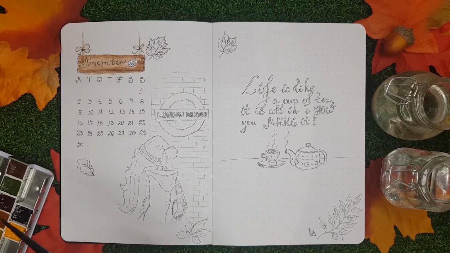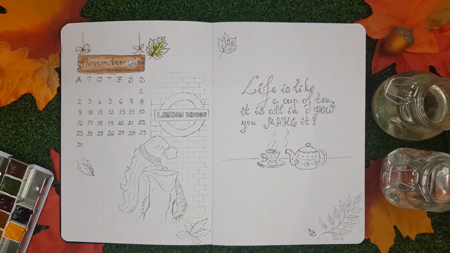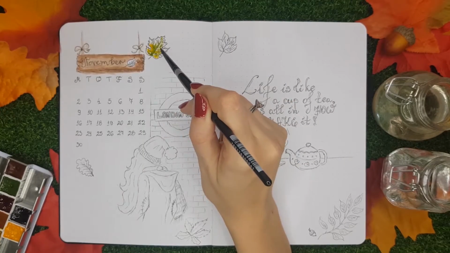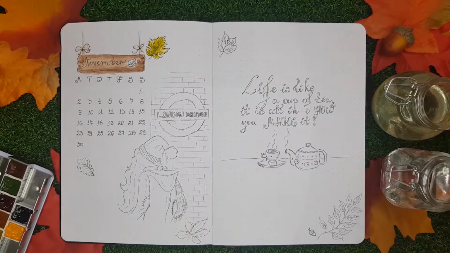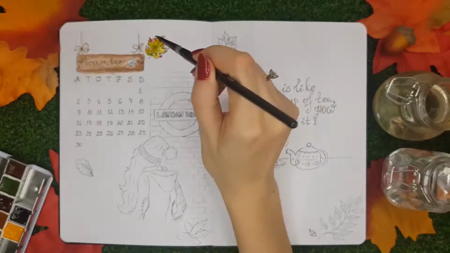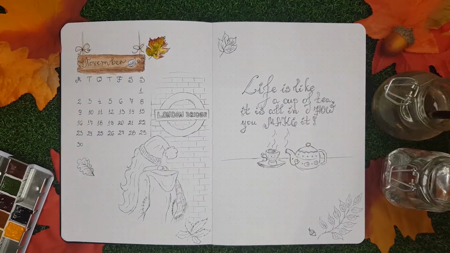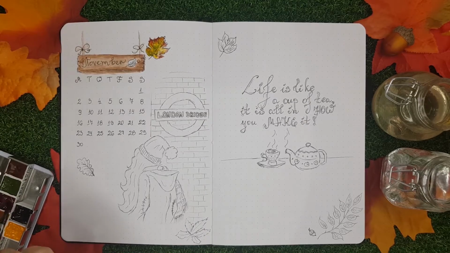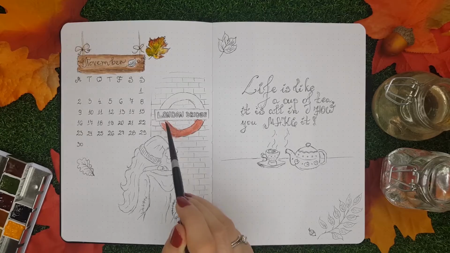And here I'm using the wet on wet technique and adding more colors to mimic those amazing autumn colors. Another thing to add here is that the book that I'm using is 160 GSM, so it's pretty thick paper and can take watercolor pretty well. Still, I'm conscious about adding too much water, so it's always something to keep in mind.